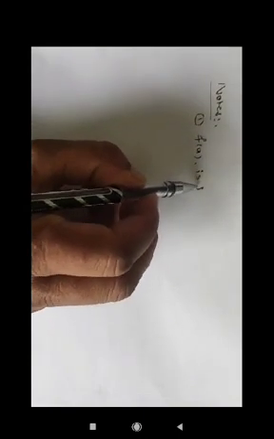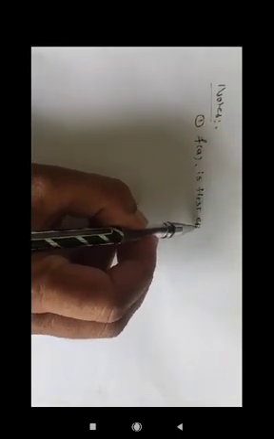Remember the first point: f of a is the first entry in the independent variable.